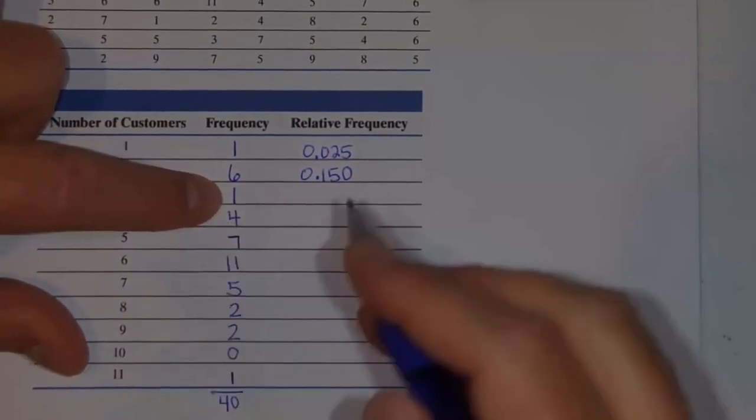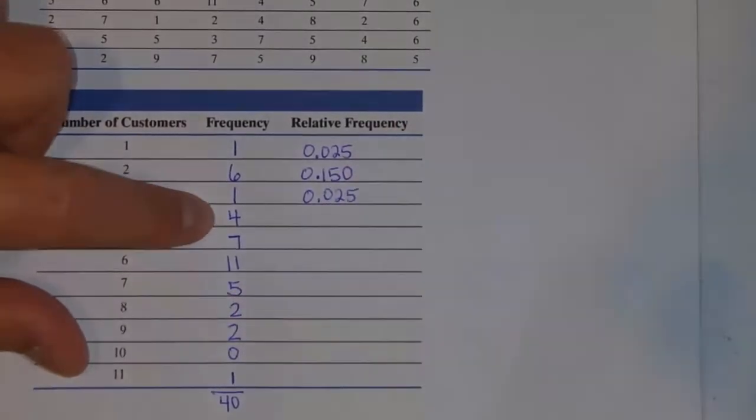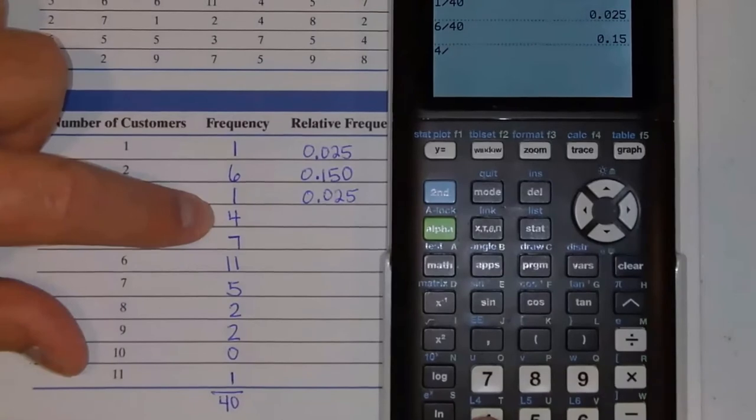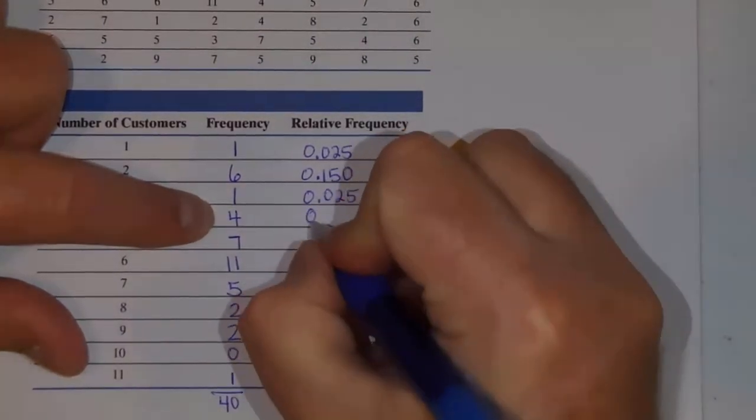1 divided by 40 would again be 0.025. 4 divided by 40 is going to be 0.1. So 0.1.